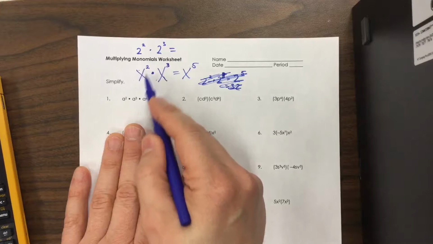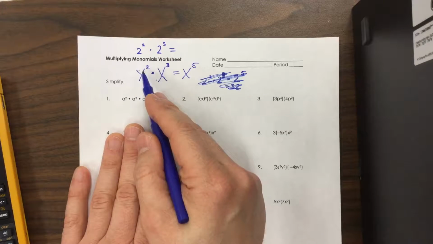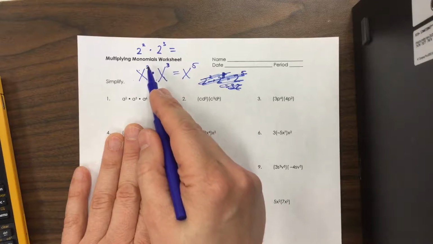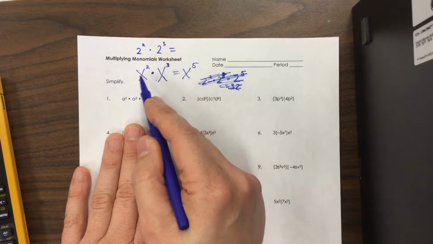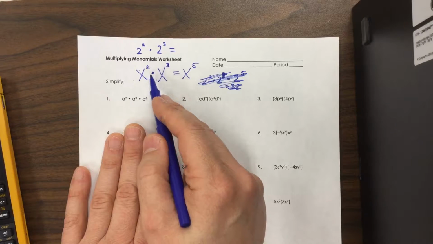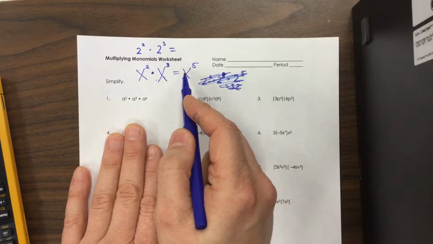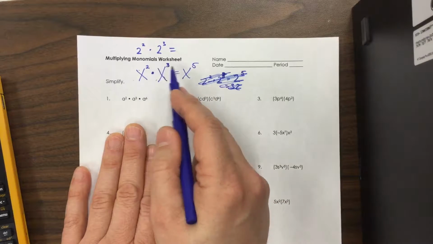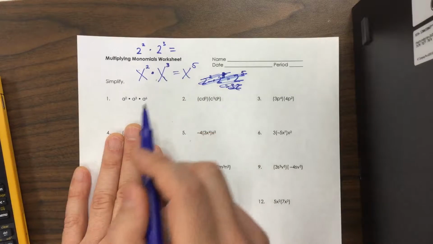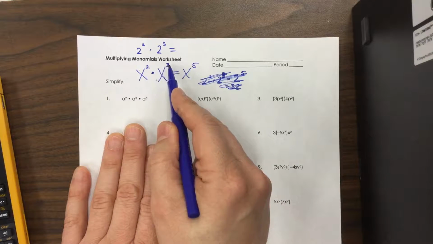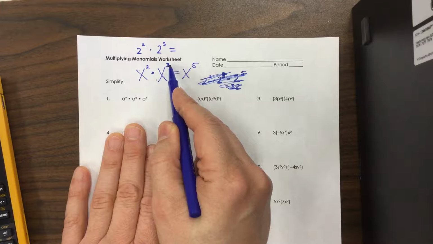When your base is actually something you don't know, like a variable, you can still combine these things together by just adding the exponents. X to the power of 2 times x to the power of 3 gives me x to the power of 5. I just added the 2 and the 3. The common mistake with these is people see multiply and they do 2 times 3. And that's not right. It's not 6, it's 5.